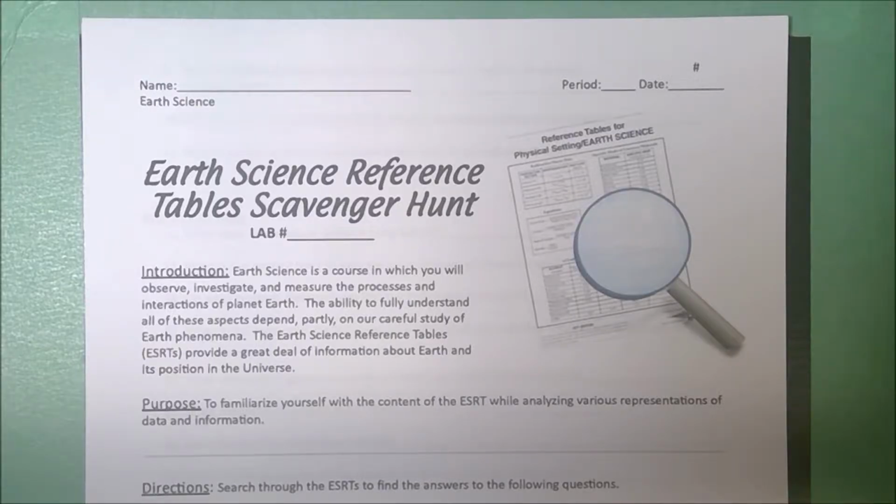Mr. Abbott here, and this is time for our first boring activity explanation of 2018-2019. I'd like to thank Miss Marino for sharing this activity. It's an Earth Science Reference Table scavenger hunt.